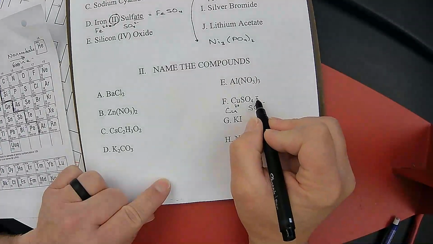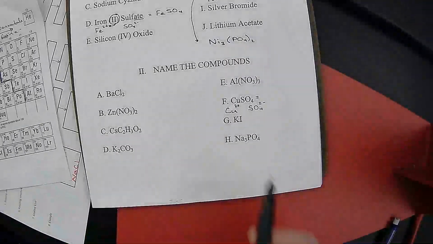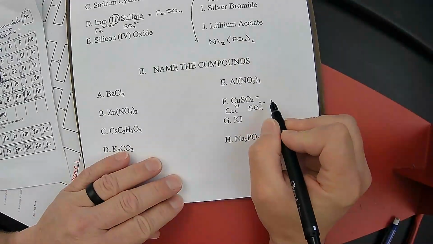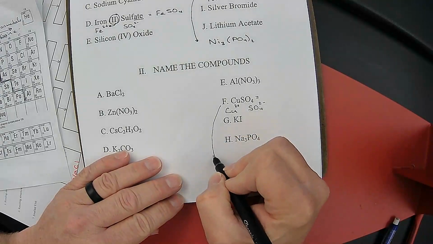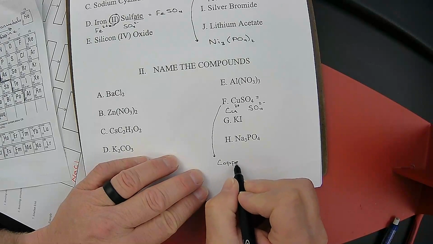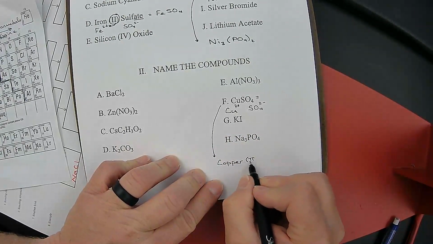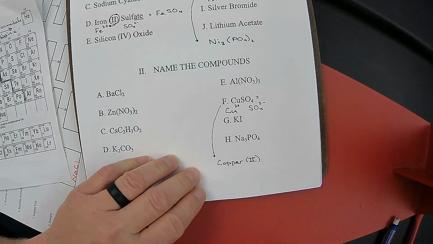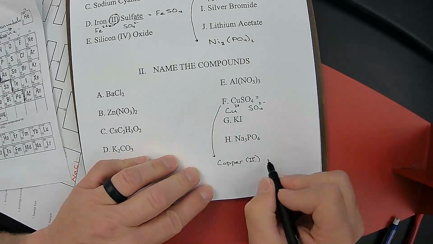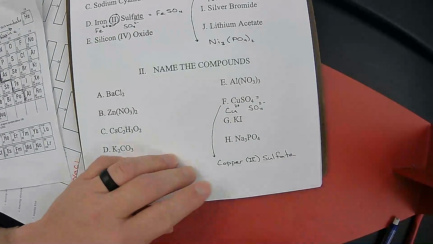So now, because copper can have multiple charges, I need to identify that when I name it. And I'm actually going to name it down here. I'm going to name it copper. And because it can have multiple charges, I have to use a Roman numeral 2 for the charge to identify it. And it's copper 2 sulfate.